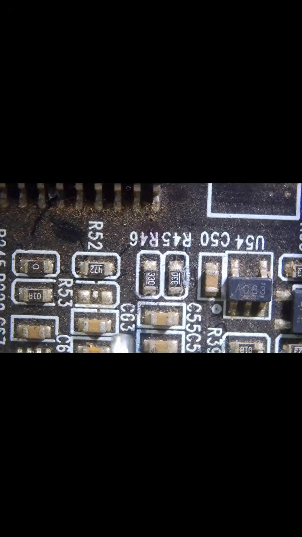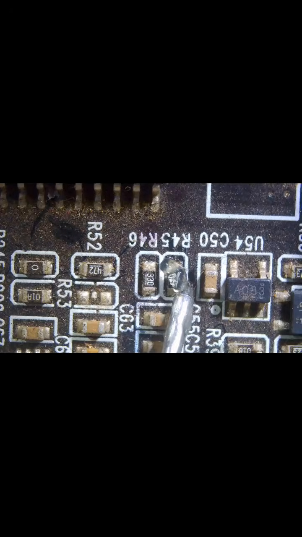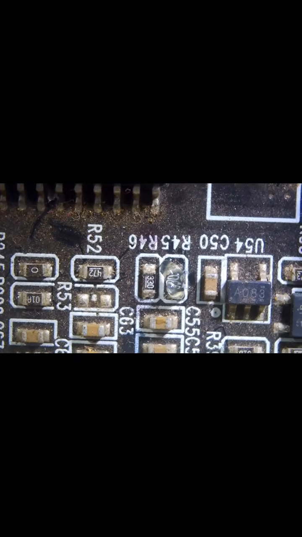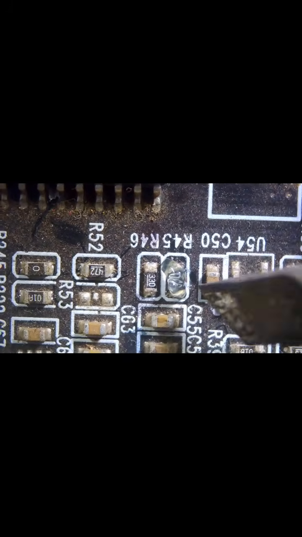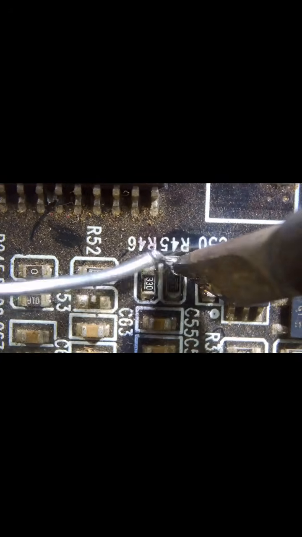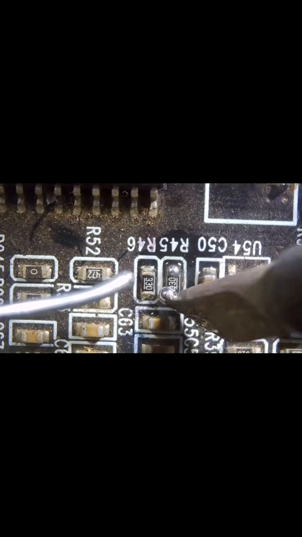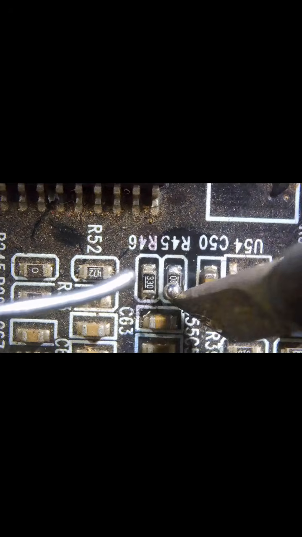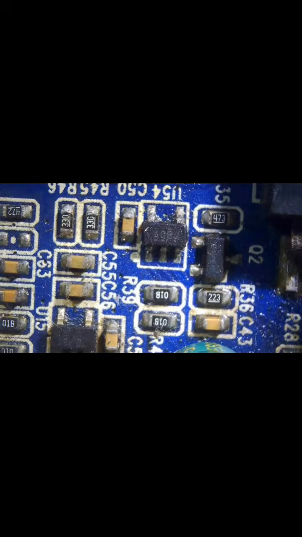So then we apply the flux. Now let the new one take position, taking the place of the bad one.